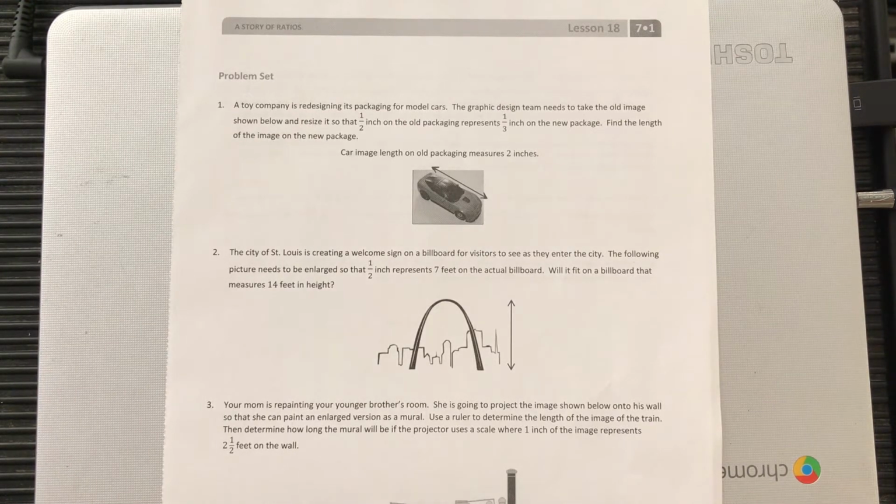Hey everyone, today we're looking at problem set 18 from the EngageNY Module 1 workbook for 7th grade math. Question 1 says, a toy company is redesigning its packaging for model cars. The graphic design team needs to take the old image shown below, this car, and resize it so that 1/2 inch on the old packaging represents 1/3 inch on the new package. So 1/2 of an inch is going to 1/3 of an inch.